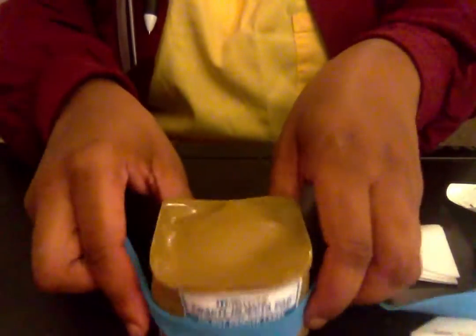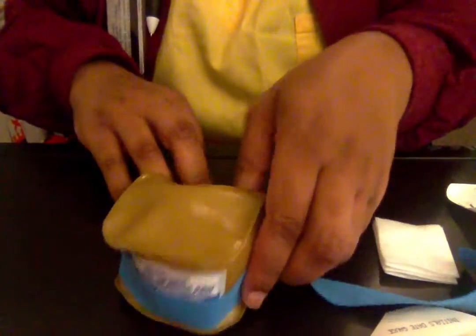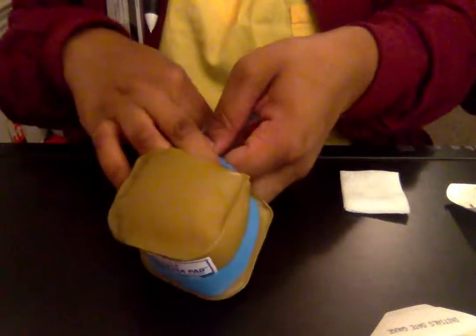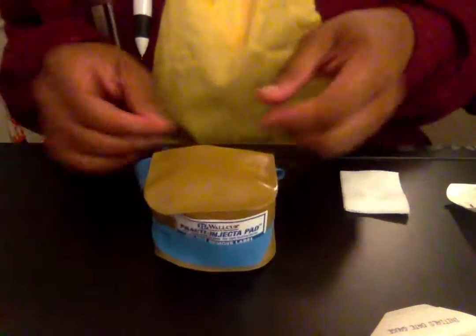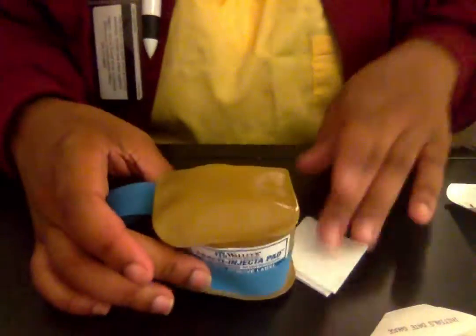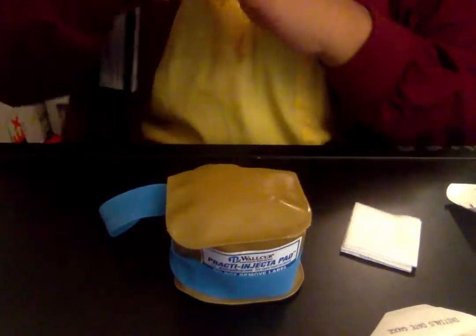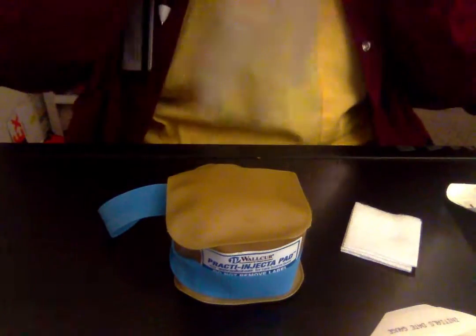So, as you can see, it's dry now. So, I'm going to reapply my tourniquet. So, now that I've got that tourniquet on and my surface is clean, I'm going to then put on my gloves.